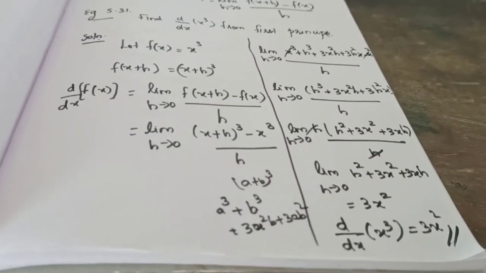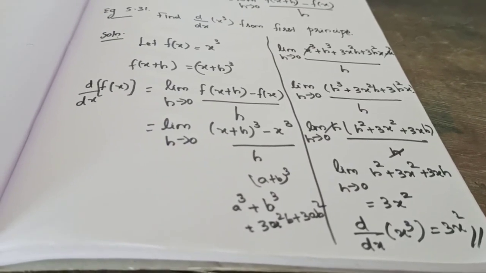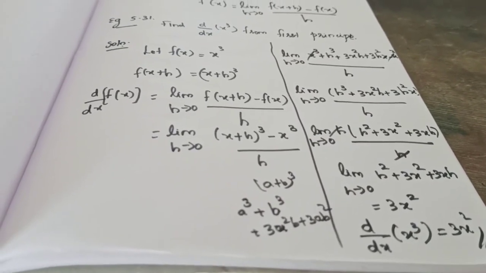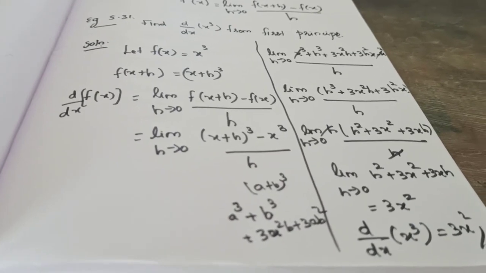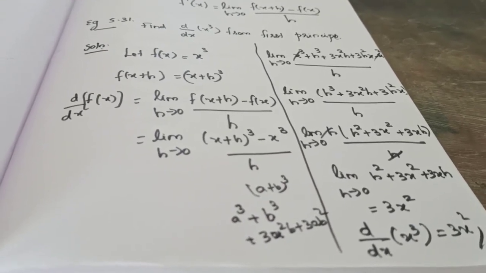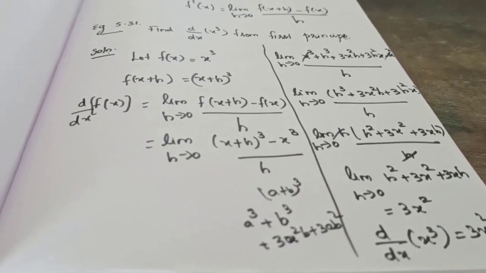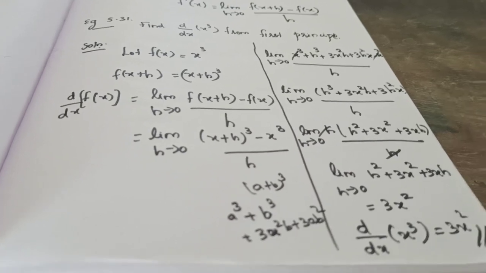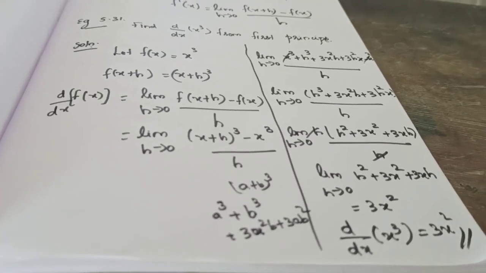Have you all got it? So very easy. The only thing is you need to learn the formula: limit h tends to 0 of f of x plus h minus f of x, divided by h. Understand? You got the answer as 3x square. Let's move to the next question.